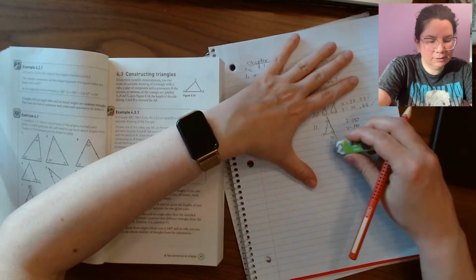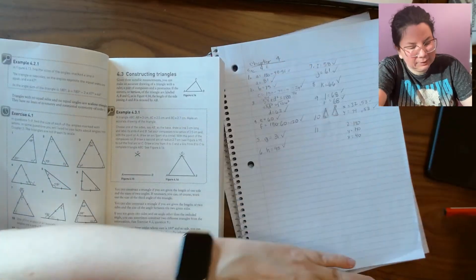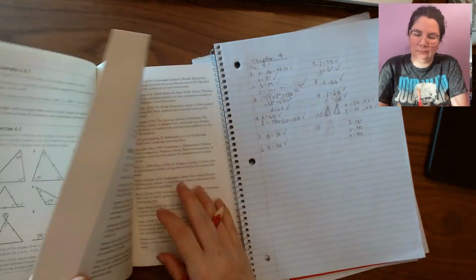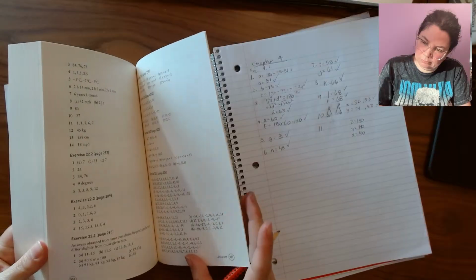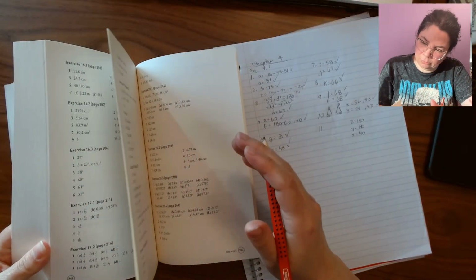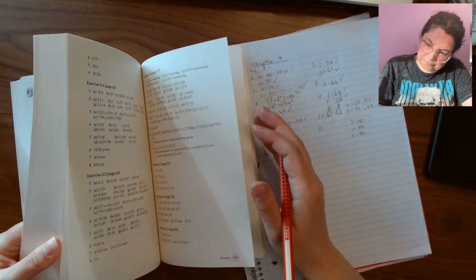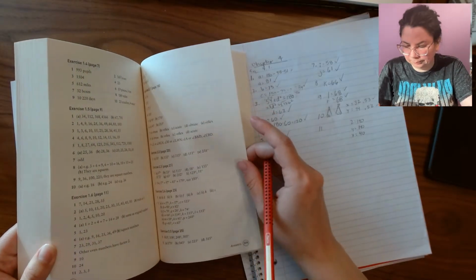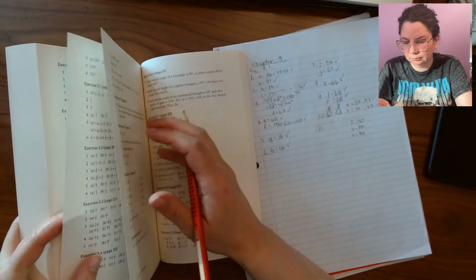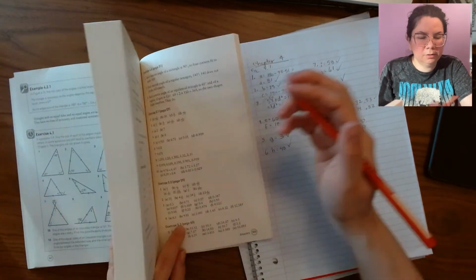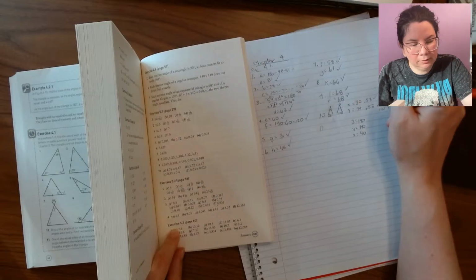Let's see if I can do it their way, because they wanted 140 and then 20 and 20. So I think it means the other way. I extended it the wrong way. 140, 20, and 20.